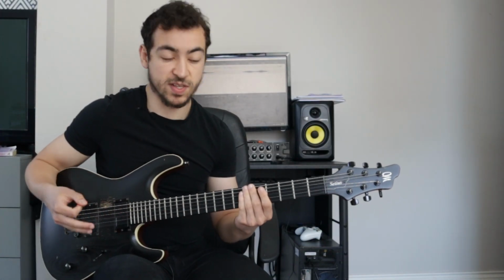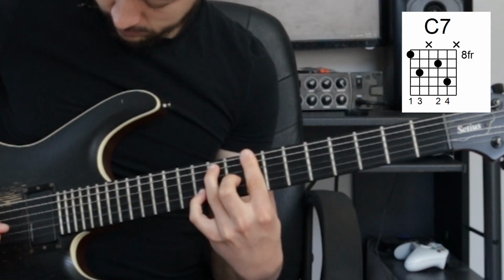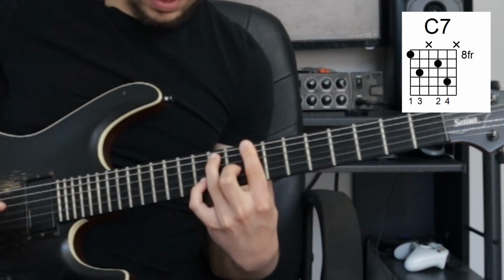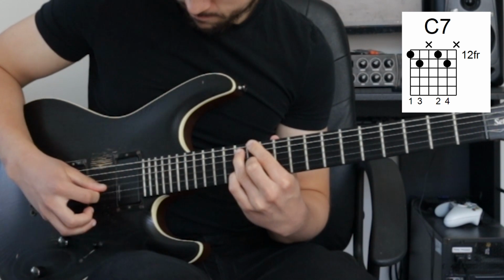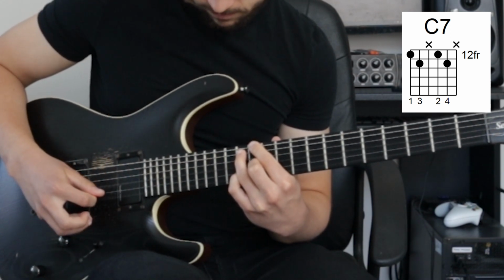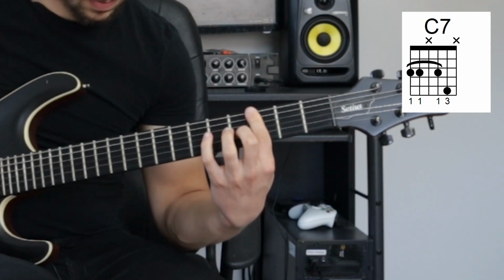So now we're going to move to the 6th string. We get this shape for the root in the bass. Then if we move the 3rd into the bass, then we get this shape. Then if we move the fifth into the bass, we get this shape.